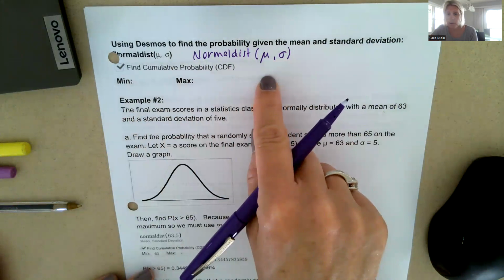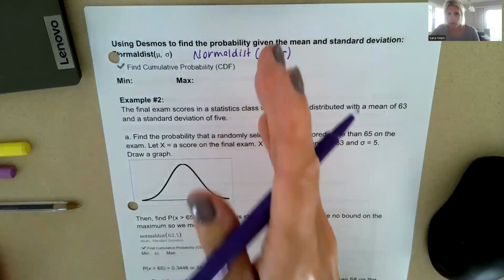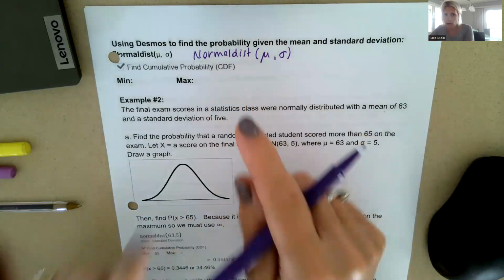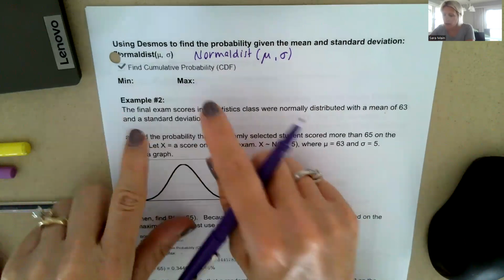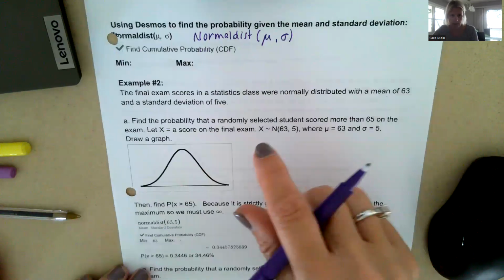If we just want a particular value, we can't find particular probabilities for the normal distribution. We can only find area. So we always have to have either a min and max of some sort. So I'm going to show you some different scenarios.